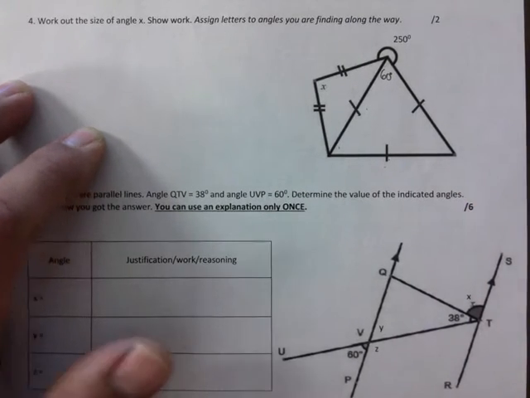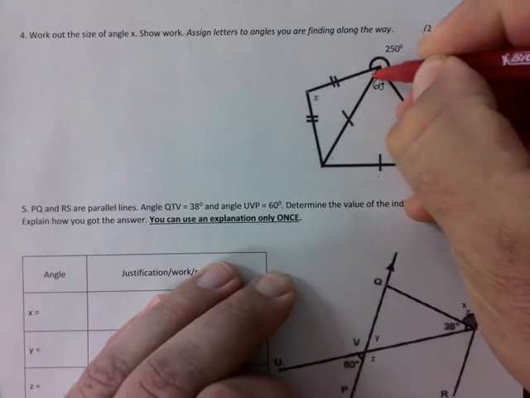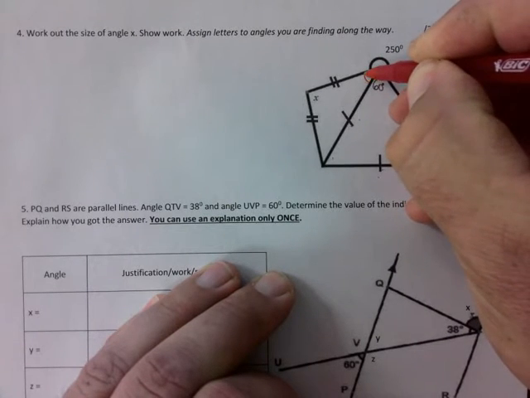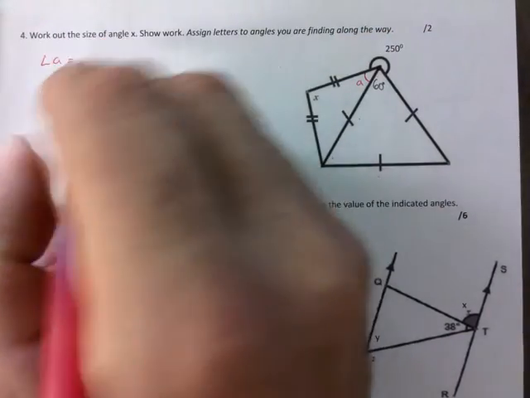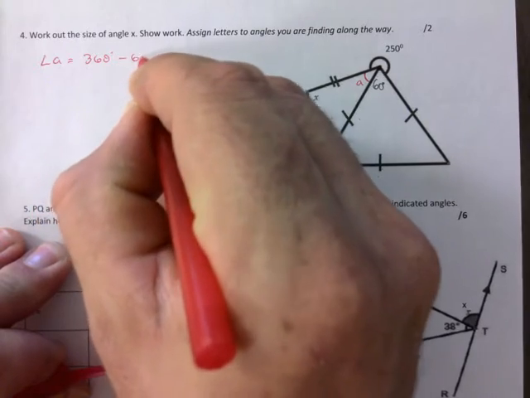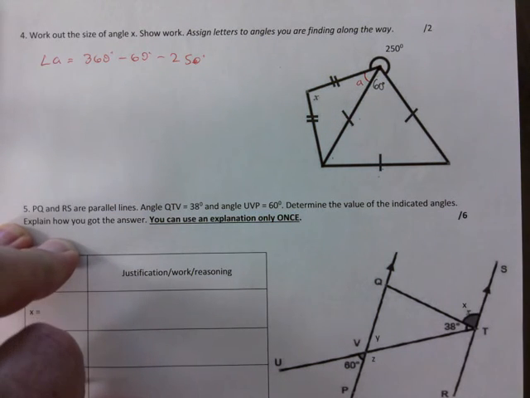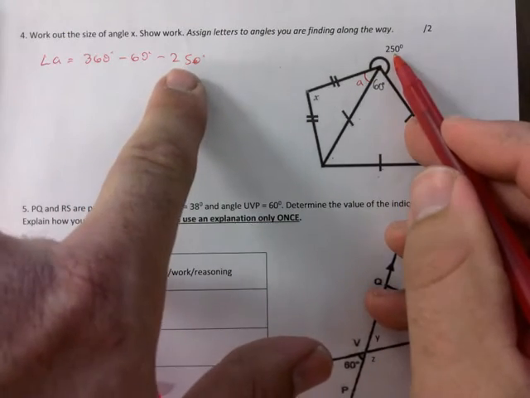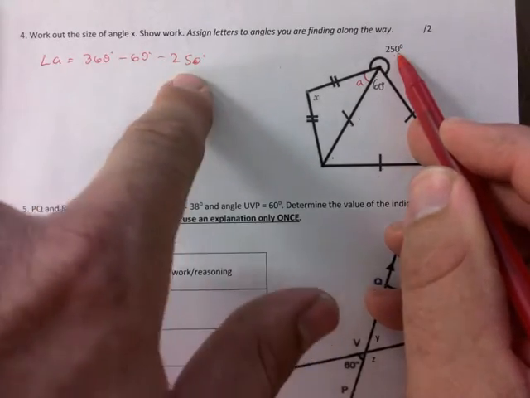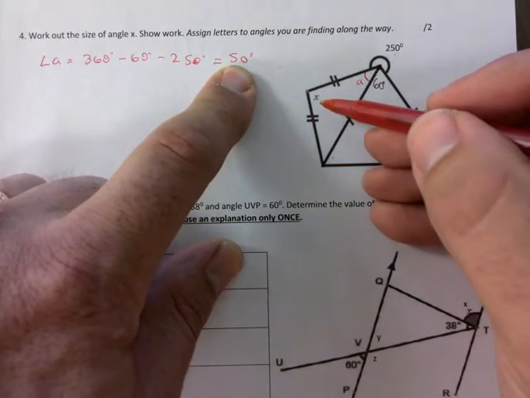As soon as I find that 60, my red pen, I know that around this point here, it's what? 360 degrees, right? So to get this here, I'm going to call that A for now. I will just go angle A is equal to 360 minus the 60 minus the 250. Right? Follow what I'm doing here? 360, right? Remember, at any given point, you can go 360 around. That's a reflex angle right there, right? So this is 300 minus 250, that's 50, right? So that's the first step to get to x, right?